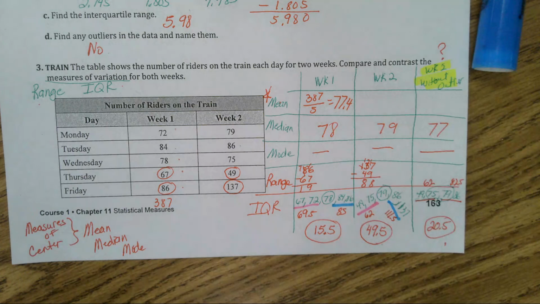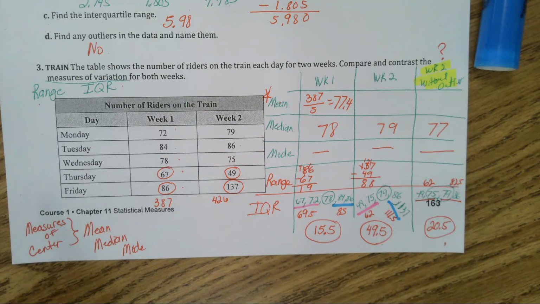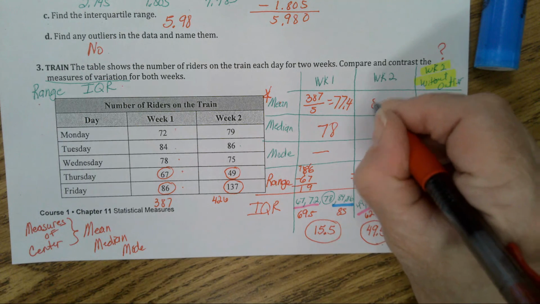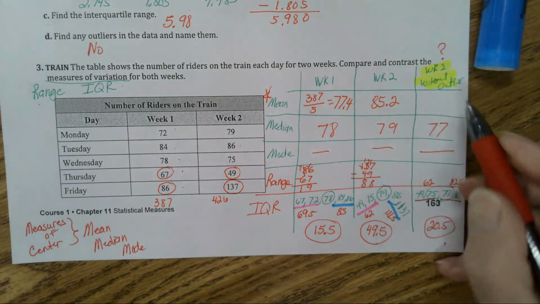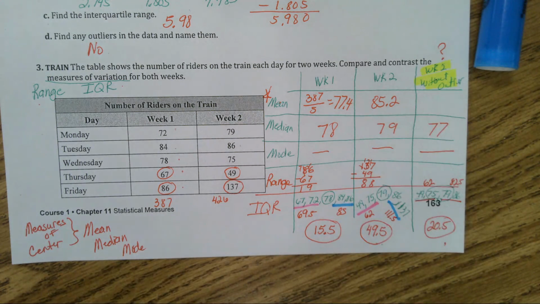Week 2's mean, now look at this one. You add these all together, 79 plus 86 plus 75 plus 49 plus 137, and I get 426. Divided by 5, that's 85.2. Now, I'm going to take the outlier out. I'm going to take out 137. So 426 minus 137 gives me 289.